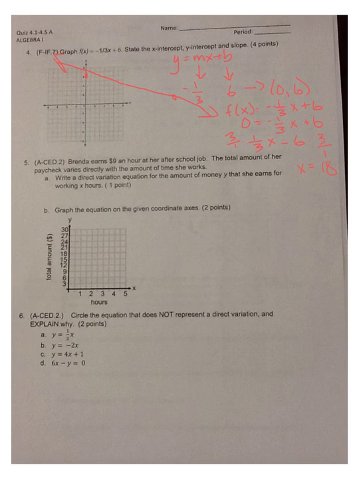Brenda earns $9 an hour at her after-school job. The total amount of her paycheck varies directly with the amount of time she works. So we have y equals kx. 9 is our k, so we can write this as y equals 9x. Then, because there's no intercept, your y-intercept is 0, 0. And at 1 hour, she made $9. 2 hours, she made 18. And 3 hours, she made 27, and so on. Okay?